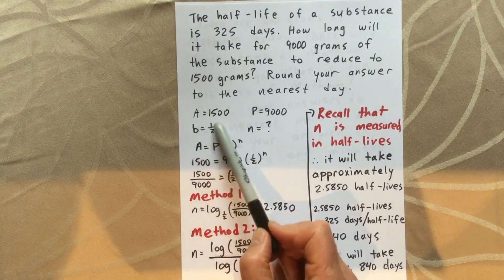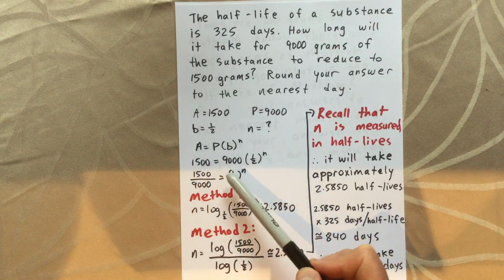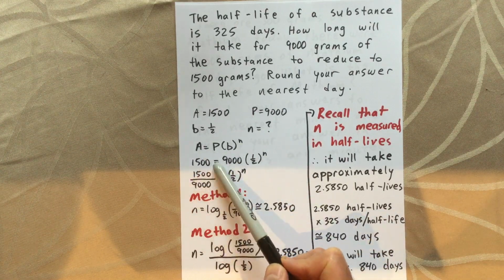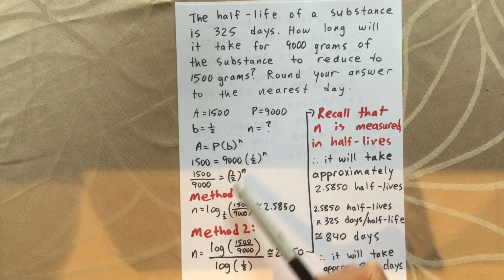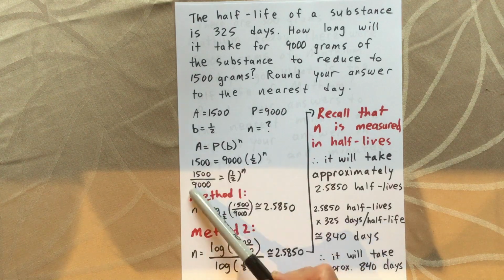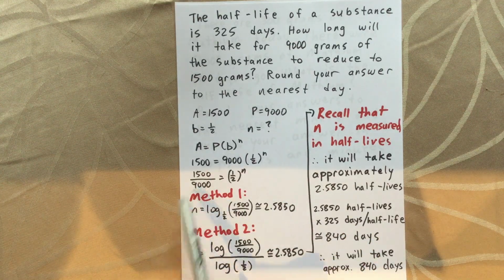A half-life question has a base of 1/2, and n is unknown. A equals P times B to the n. So 1,500 equals 9,000 times 1/2 to the exponent n. We want to isolate 1/2 to the exponent n, so we divide both sides by 9,000. So 1,500 divided by 9,000 equals 1/2 to the exponent n.